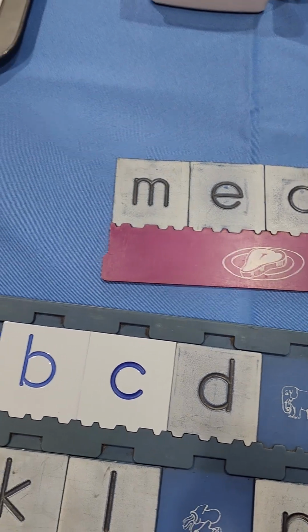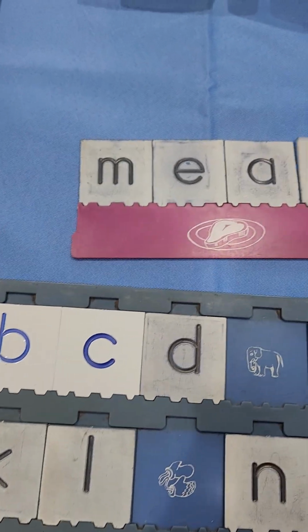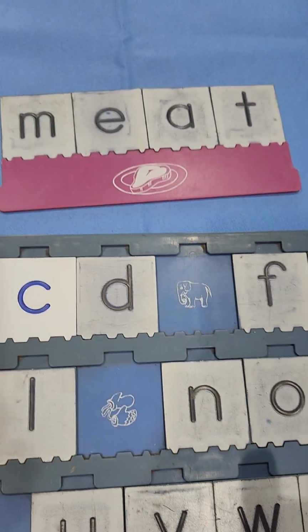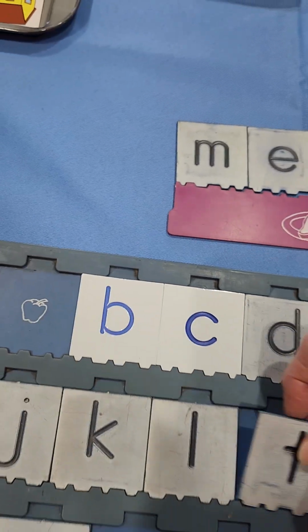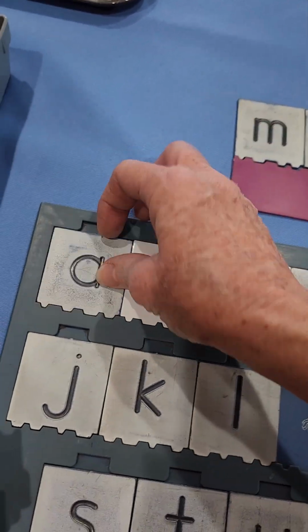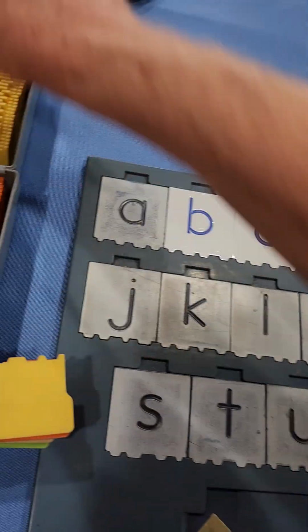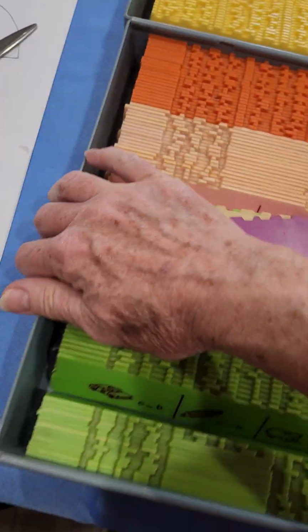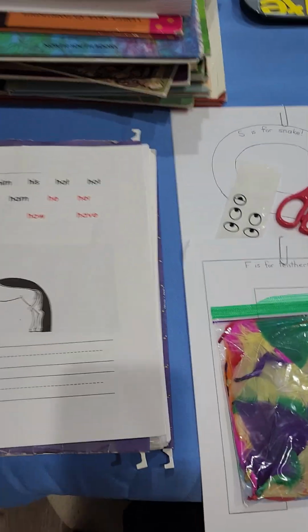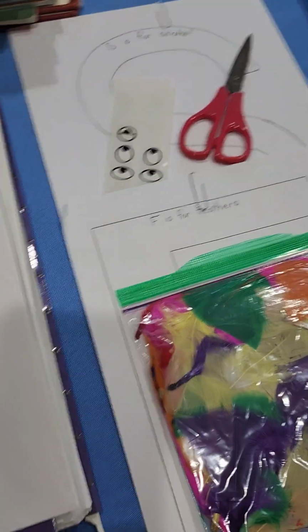and it still works. So they also have stepboard tiles for math concepts. I've never used those, so I'm not quite sure exactly how they work, but those are also available. So that's the stepboard.